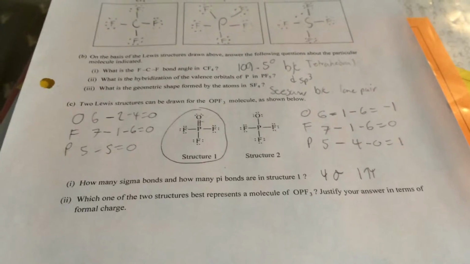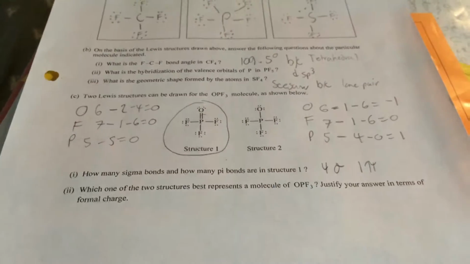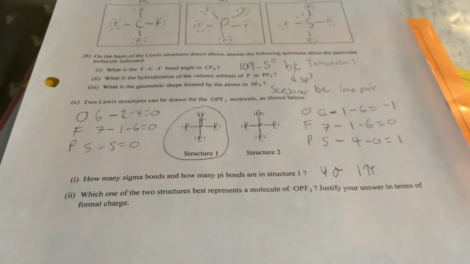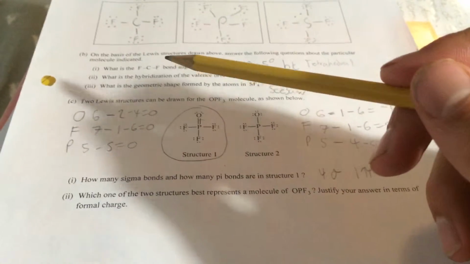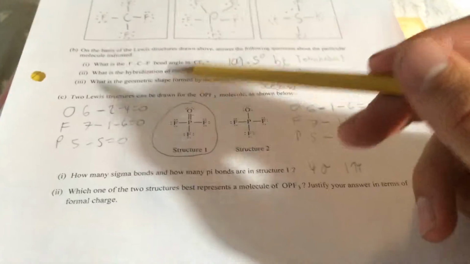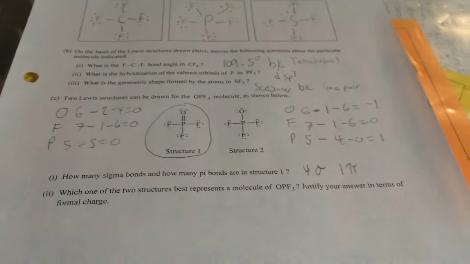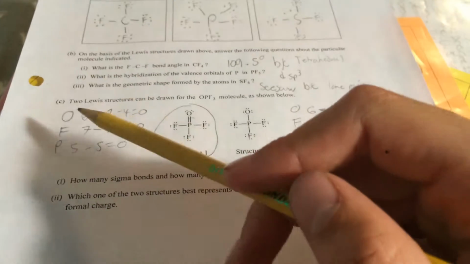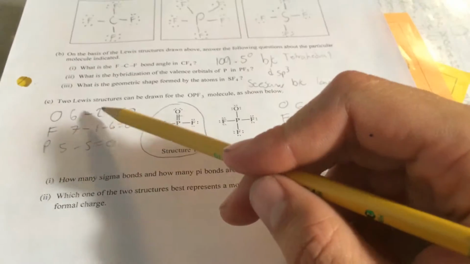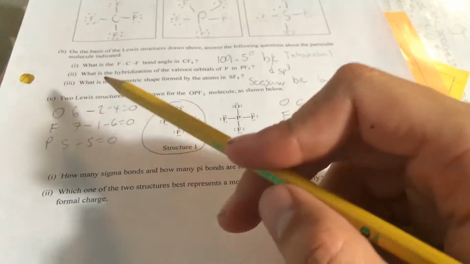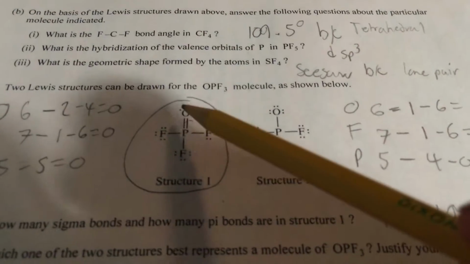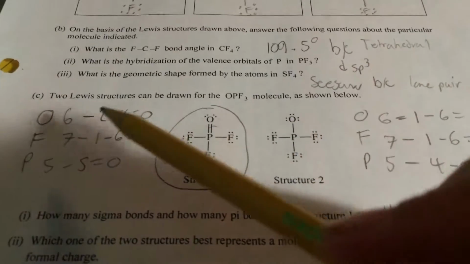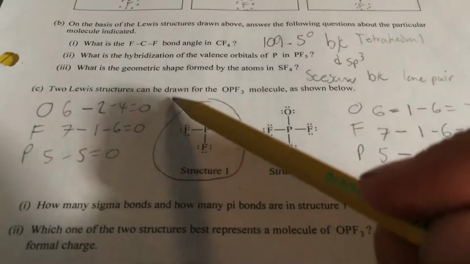And to find which ones are best represented, as asked in 2i, you have to take the normal number of valence it has. So in this case, oxygen has 6 valence electrons normally, fluorine has 7, and phosphorus with 5. So you take the 6, because that's the normal one it has, and then you take the bond. So each bond counts as 1, so you subtract by 2, and then you also count the valence electrons it has. So there's 4 valence. So in this case, it's 6 minus 2 minus 4, which gets you 0.